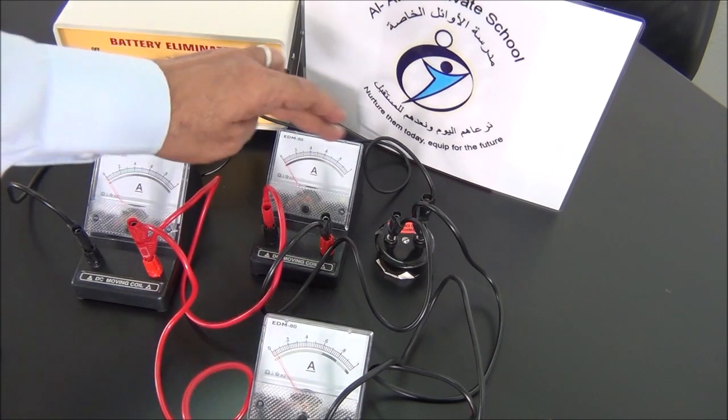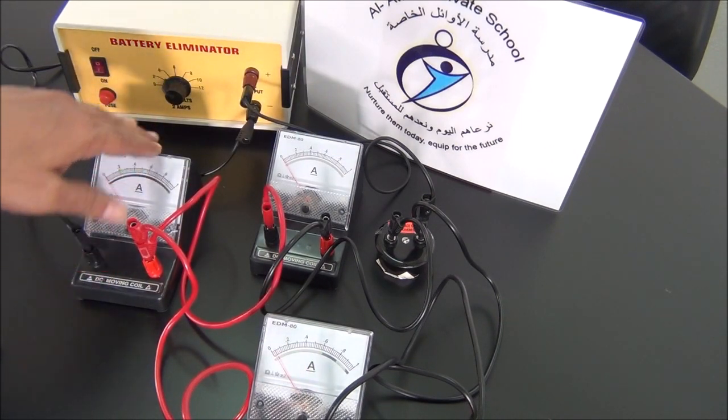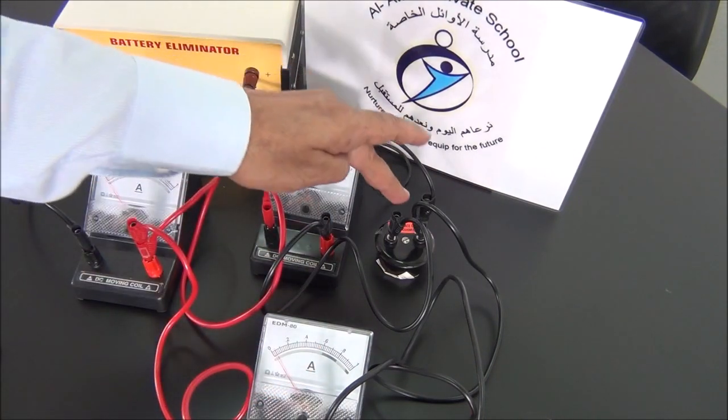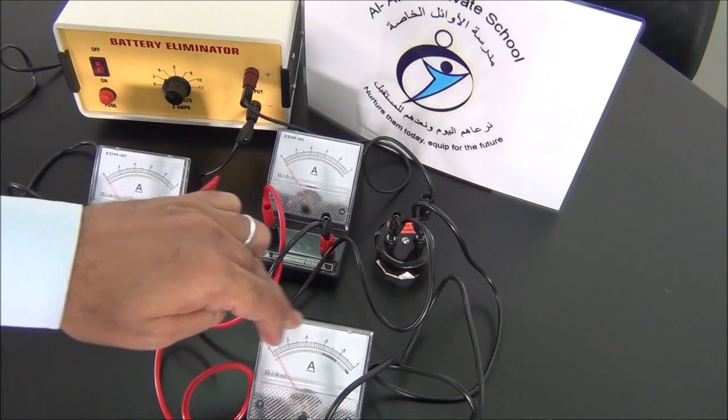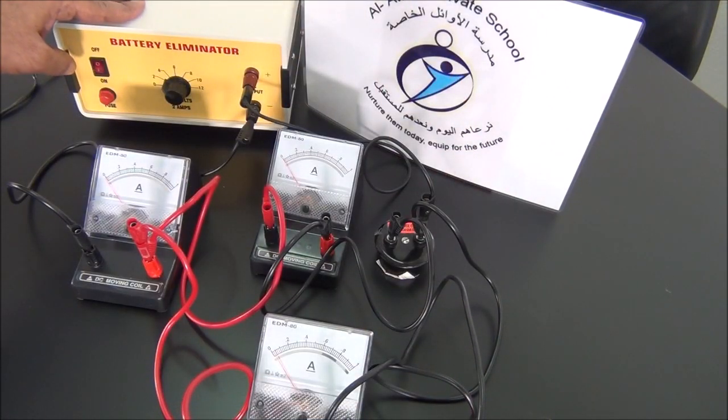So we have 3 ammeters. This is the ammeter for current in. We can say this is I1, this is I2, and this is I3. I2 and I3 are related to resistors 1 and 2, connected to the power supply.